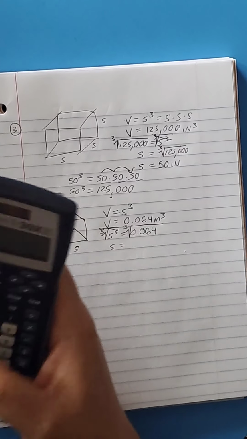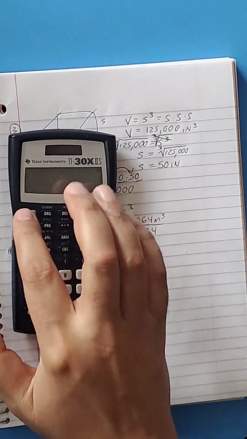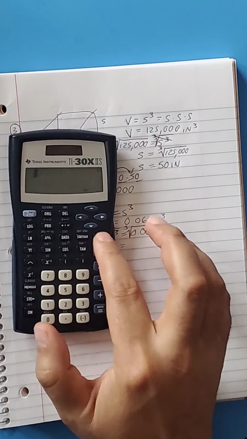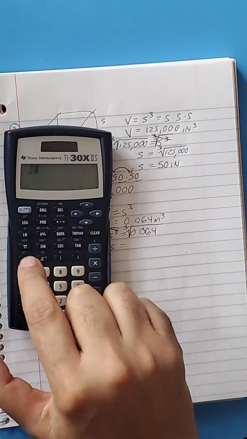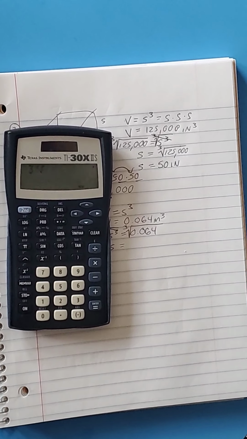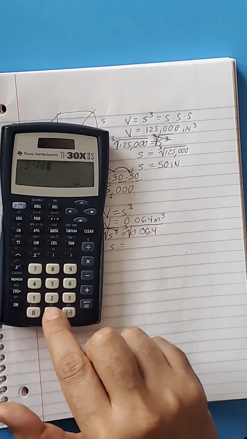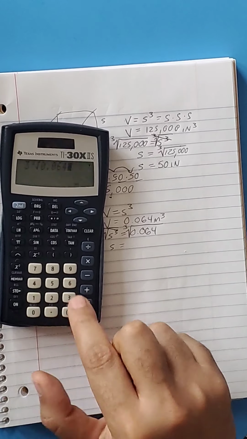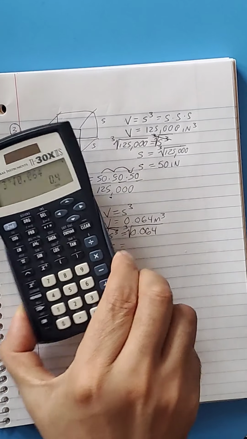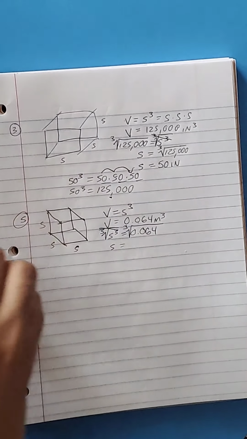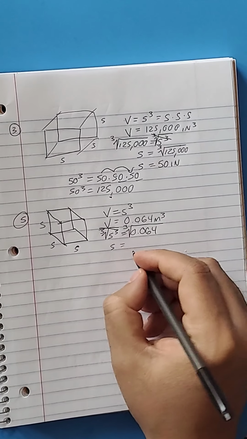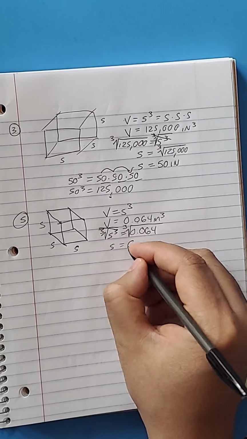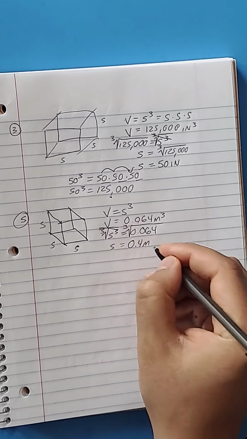So again, let's say 3, second, root, and then we're going to plug in our decimal, 0.064. You're going to see it's 0.4. So we're going to say 0.4 meters.